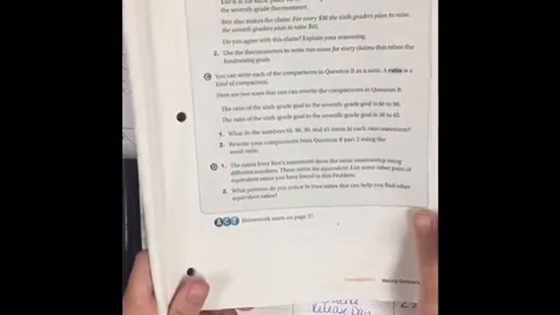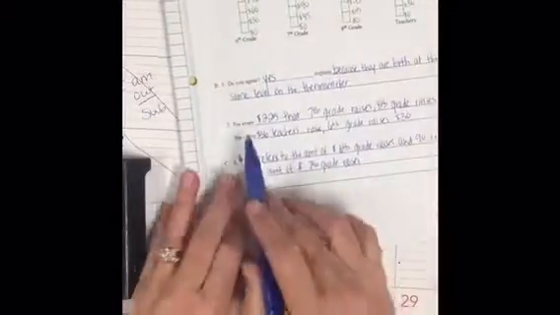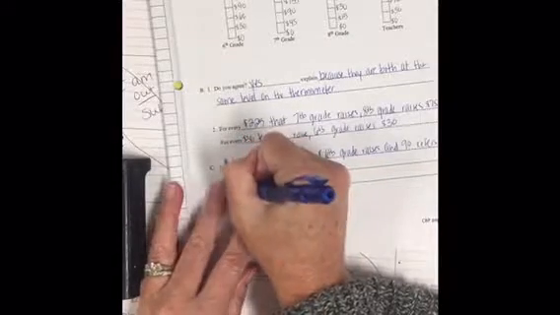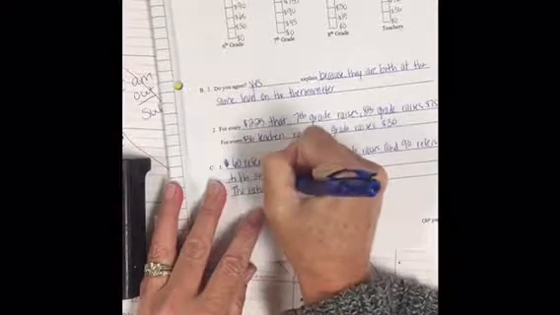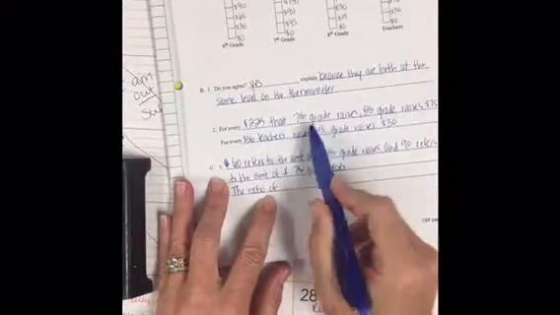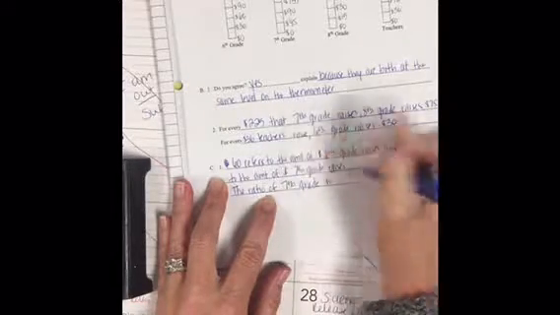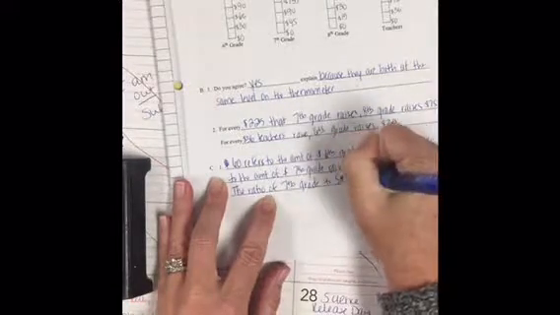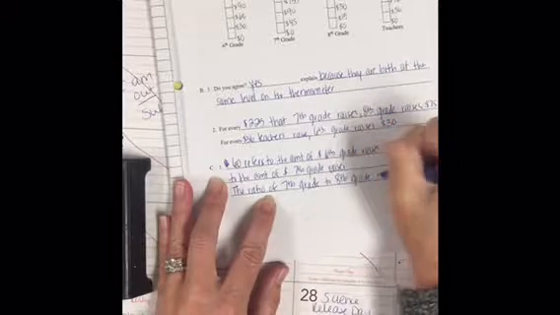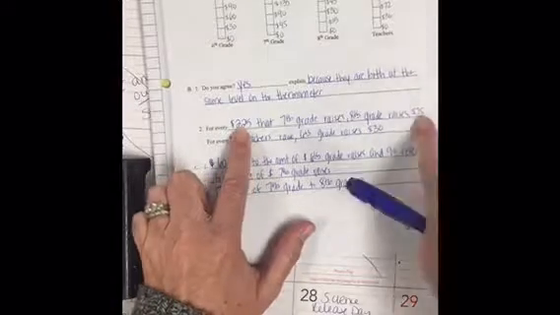All right, rewrite your comparisons from question B, part 2, using the word ratio. So we're going to rewrite our "for every" statements and use the word ratio. So the ratio of, and I've got to say who I'm looking at first, 7th grade to 8th grade is 225 to 75.